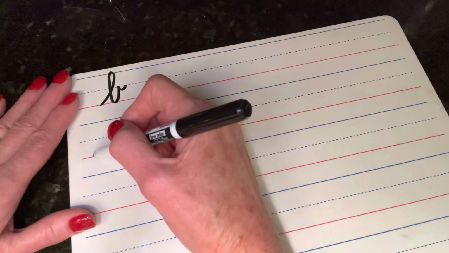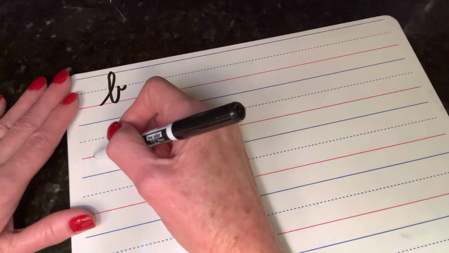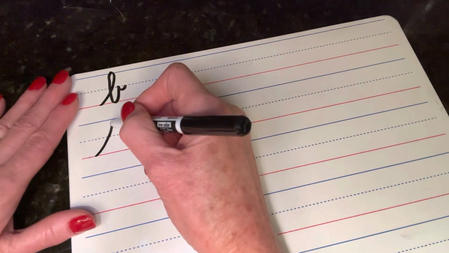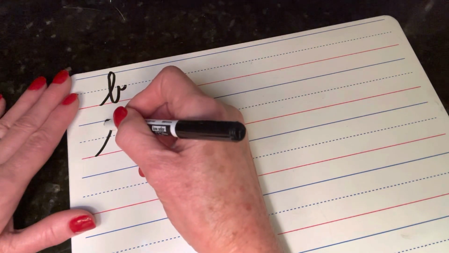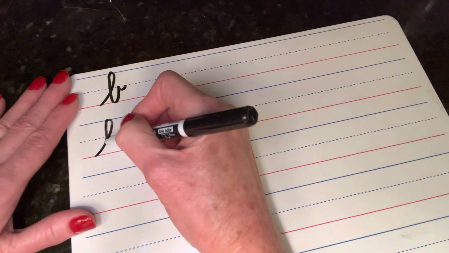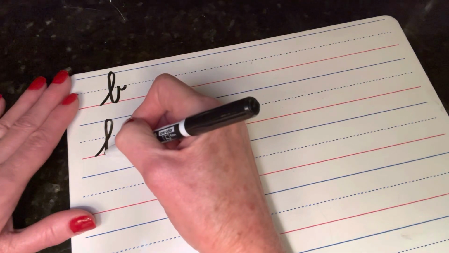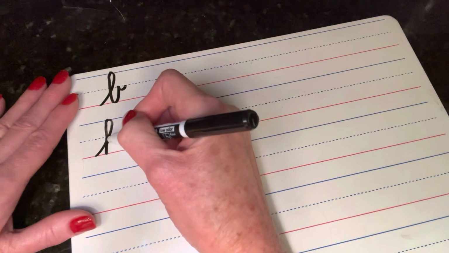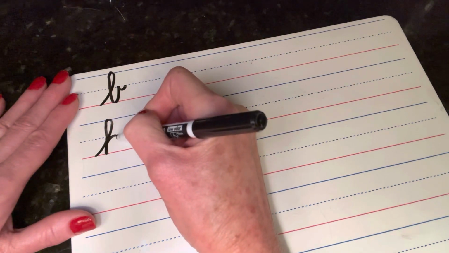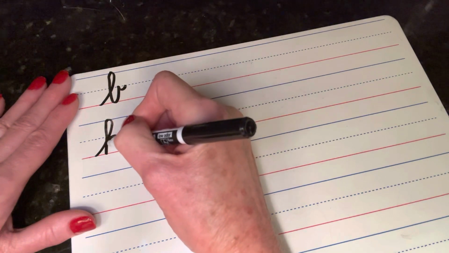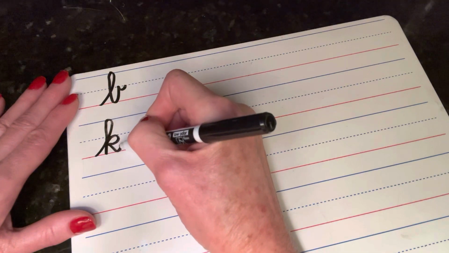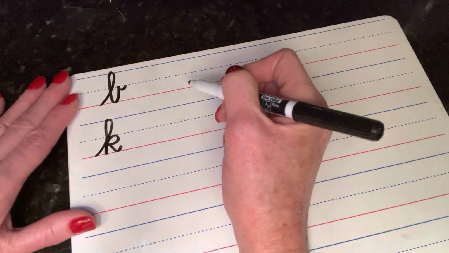The next letter will be lowercase k in cursive. So we begin at the baseline, just as we did before, sloping upward towards the top line, backward loop, crossing at the midline, straight back down. You're going to go up to the midline. Don't go past it. You're going to make a little bit of a loop there, and then you're going to come straight back down for a kick.